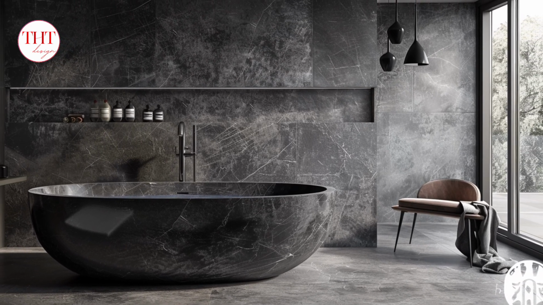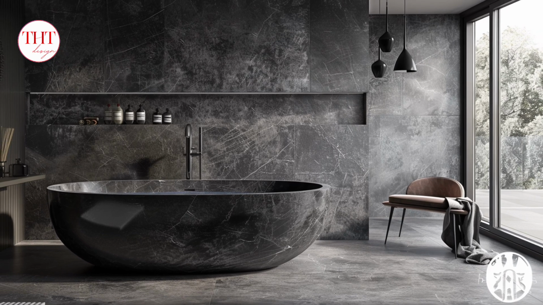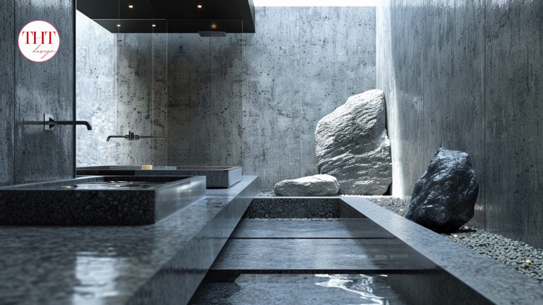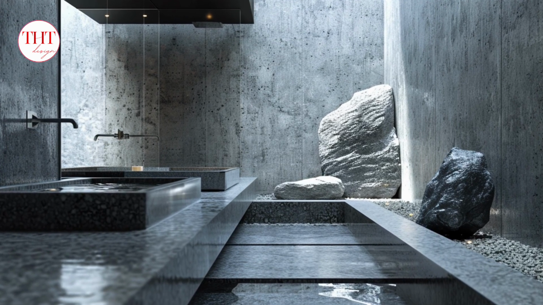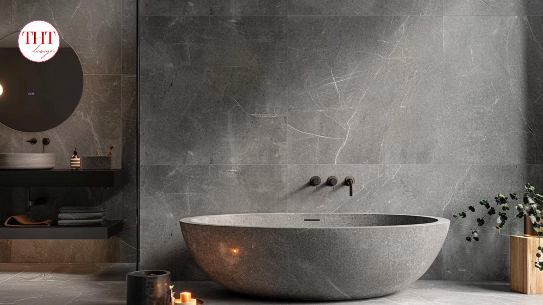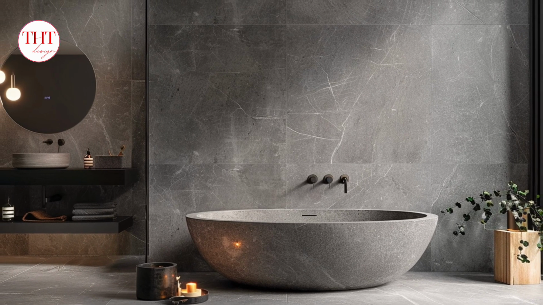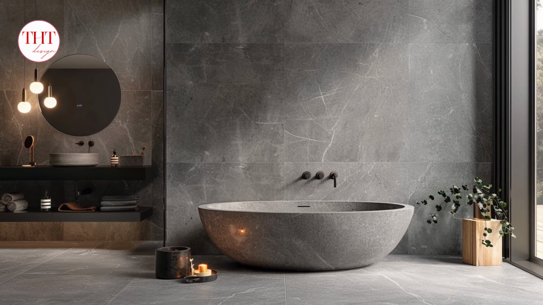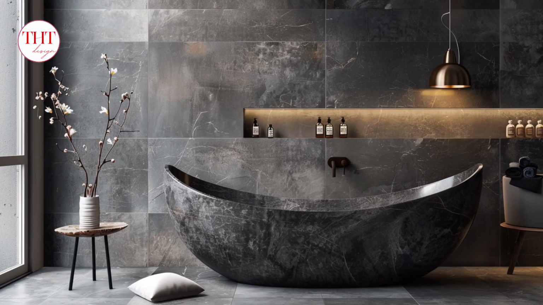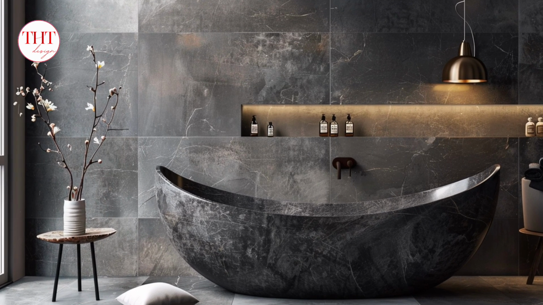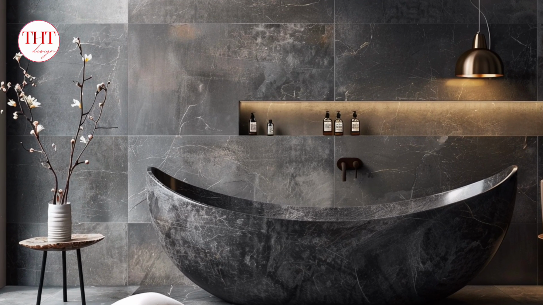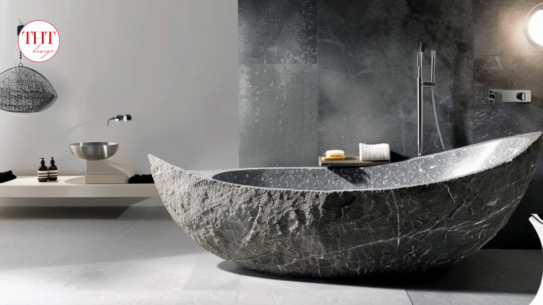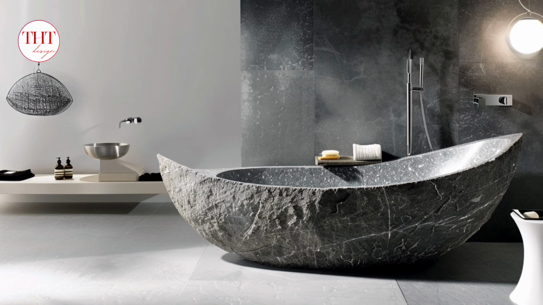3. Fixture selection. Select fixtures in finishes that complement the overall design. Matte black, brushed nickel, or chrome are popular choices for a modern or contemporary look. Consider wall-mounted faucets and shower heads for a sleek and minimalist aesthetic. 4. Lighting plan. Develop a lighting plan that creates a layered and relaxing atmosphere. Utilize a combination of ambient lighting, overhead lights, task lighting over the mirror, and accent lighting to highlight the stone or artwork for a spa-like feel. Consider dimmer switches to adjust the brightness for different moods, creating a tranquil oasis.